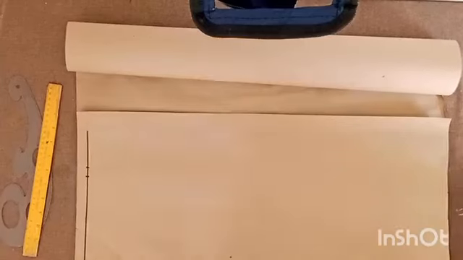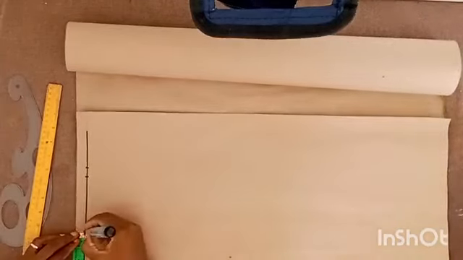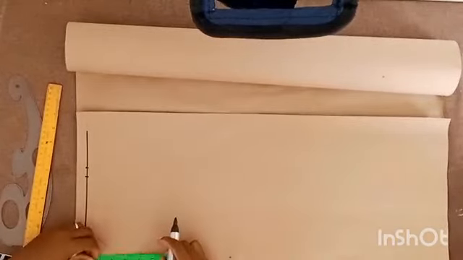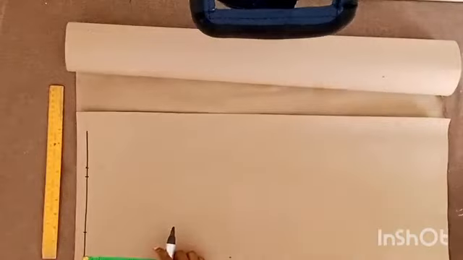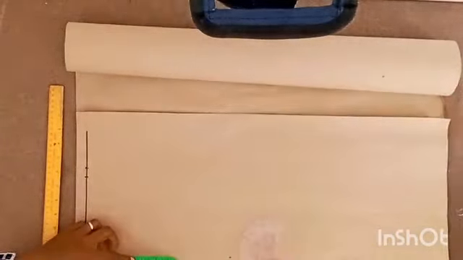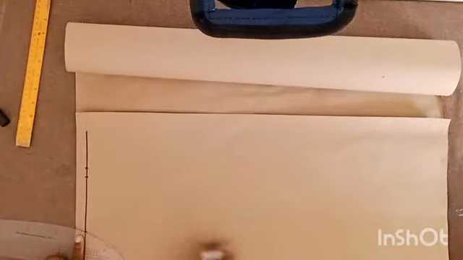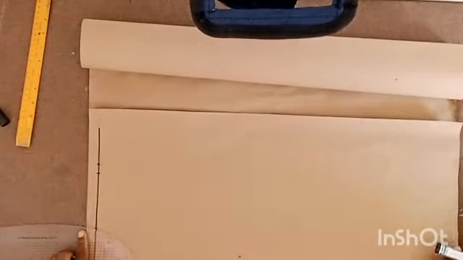Then the next thing I went ahead to do is to mark out my neck. I used a width of 3 inches with a depth of 3 inches. Okay, but the neckline is optional depending on whatever style of neck you want to do. But for this, I'm just using a basic neckline, and I went ahead to curve it out with my pattern ruler.